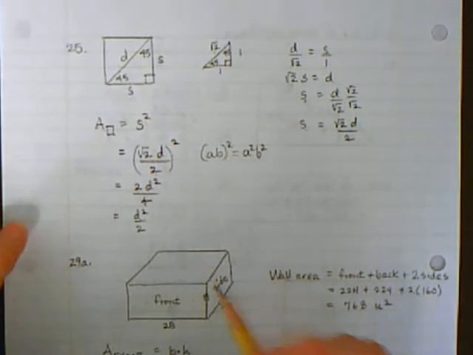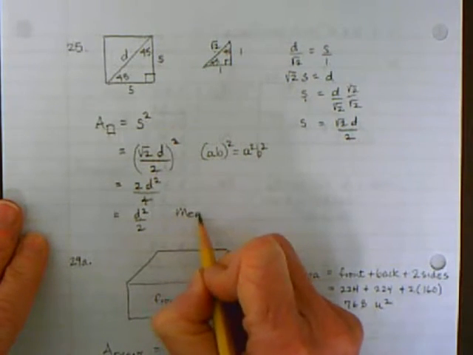That's actually a nice little formula. Why don't you memorize this? Memorize this.